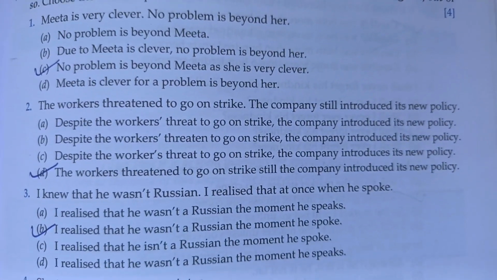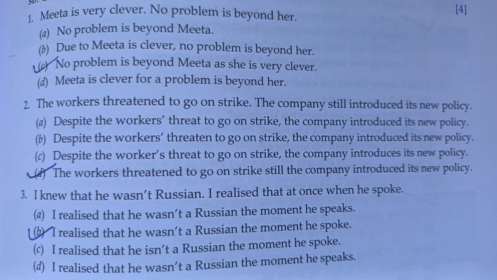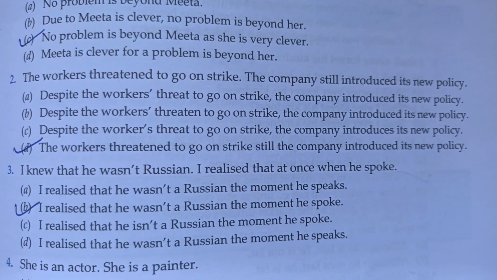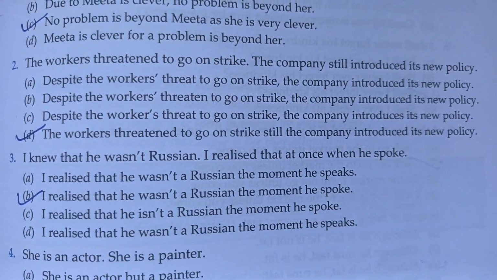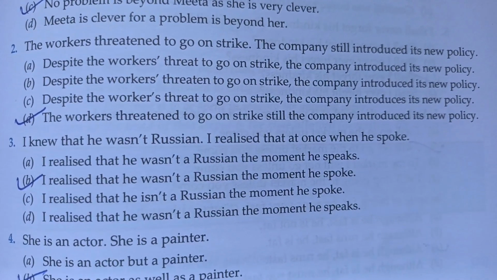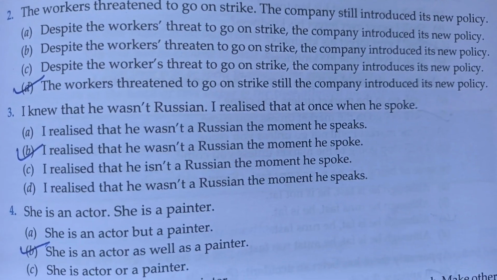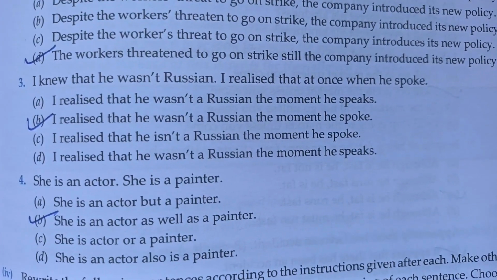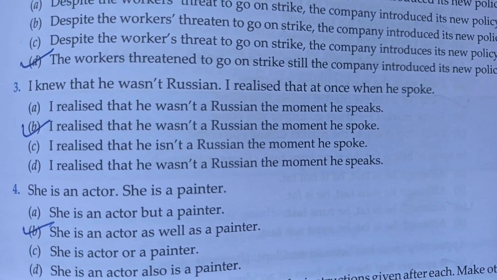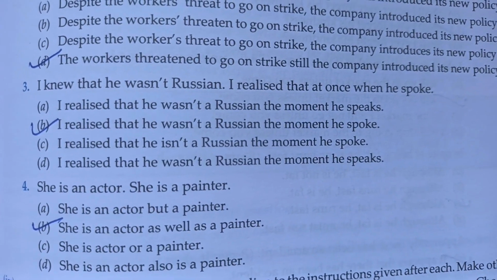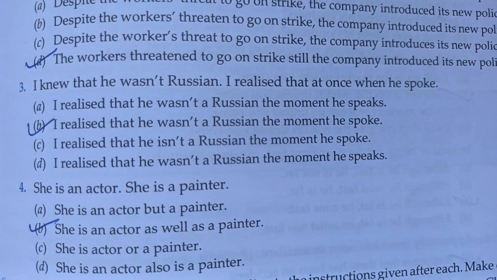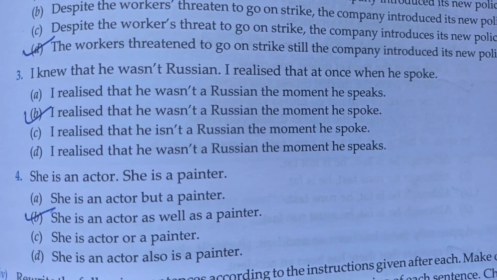Second one, the workers threatened to go on strike. The company still introduced its new policy. So here option D is correct. The workers threatened to go on strike, still the company introduced its new policy. Number 3, I knew that he wasn't Russian. I realized that at once when he spoke. So here option B is correct. I realized that he wasn't a Russian the moment he spoke.